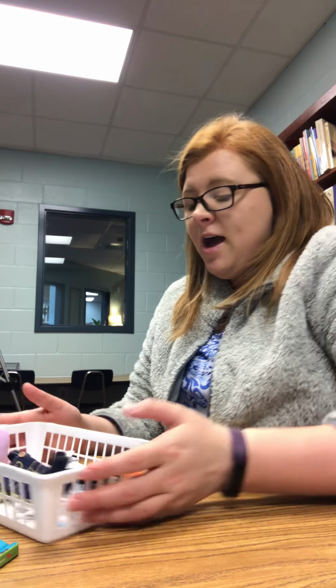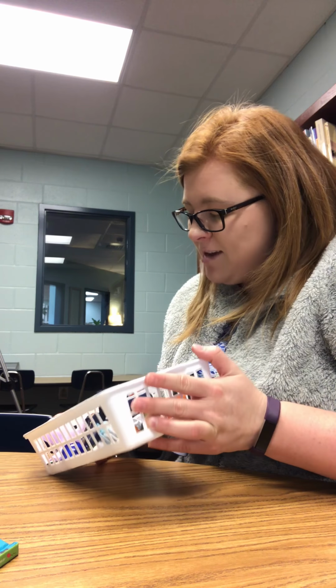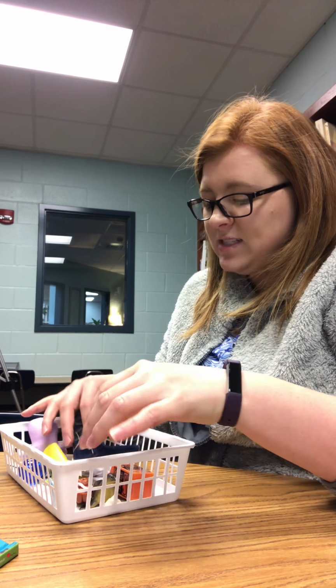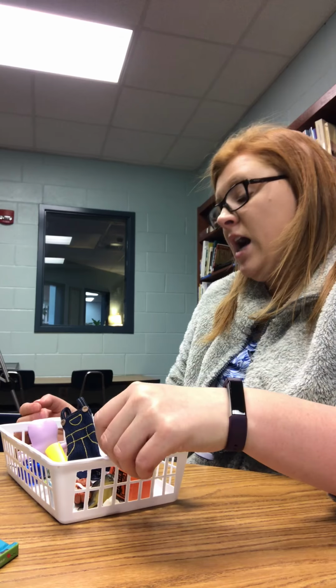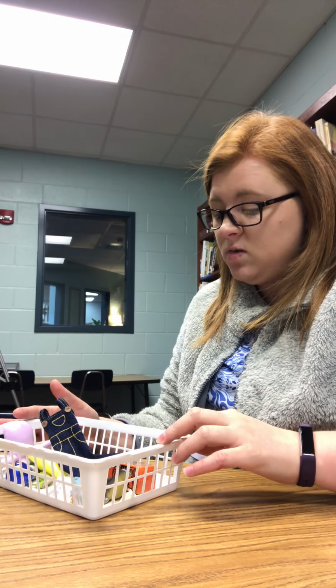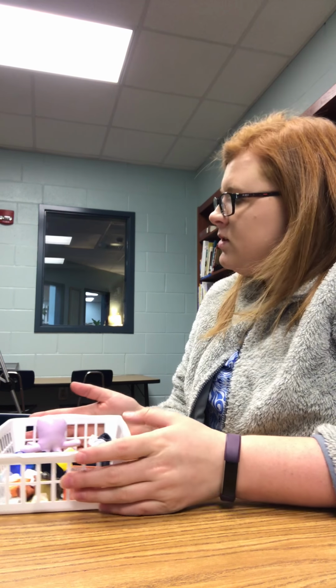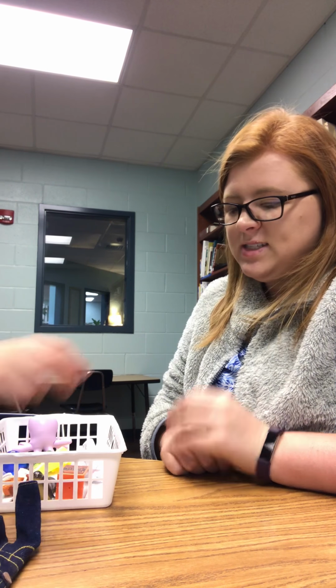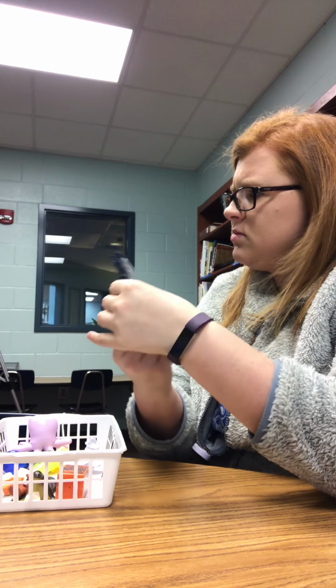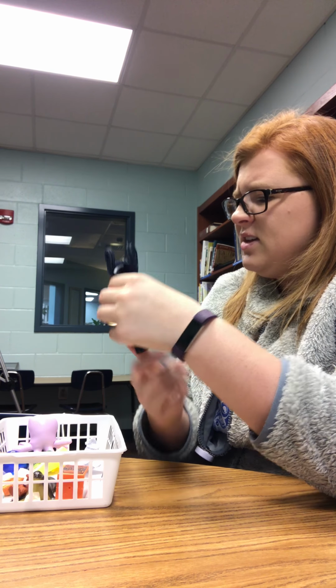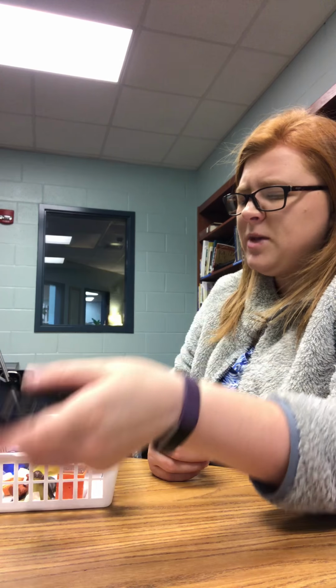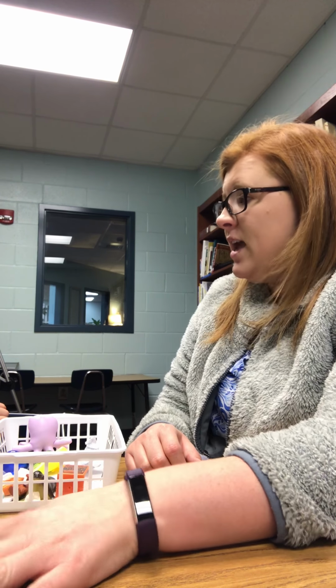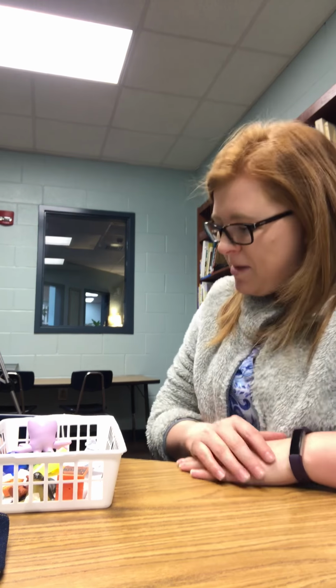Alright, so with this, you have different items, and in them you have things that belong in the ocean and things that do not. You have to sort them based on what goes in there and what does not. So, let's see what you can do. What is that? It's clothing. Does clothes go into the ocean? No, because clothes are not animals. It's nothing animals can do anything with. It could hurt them. Alright, keep going.